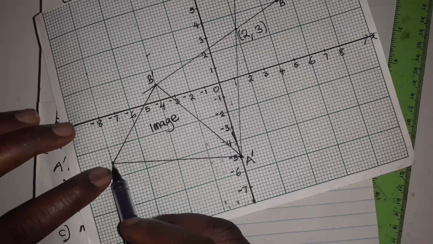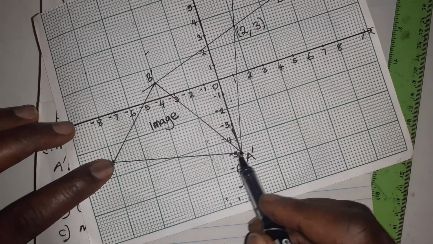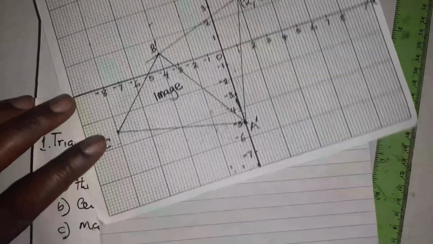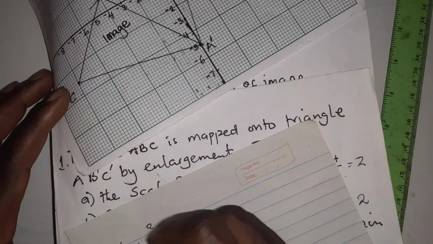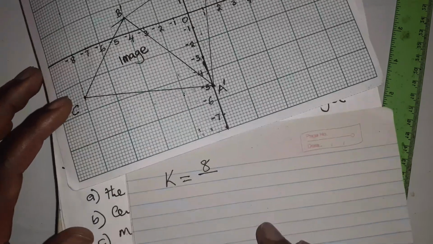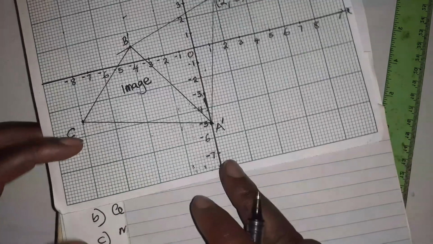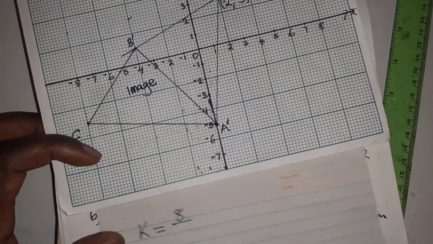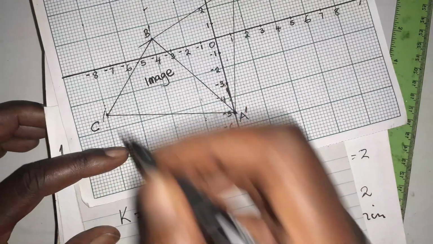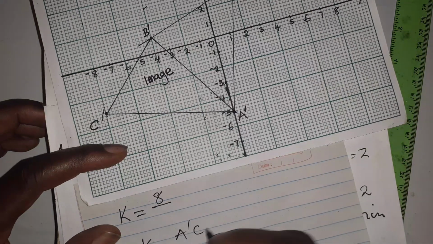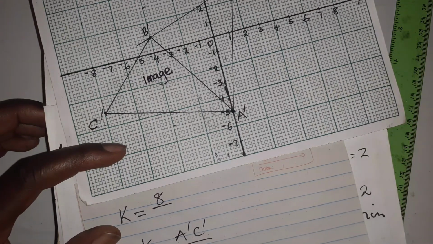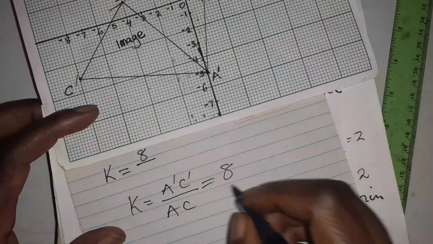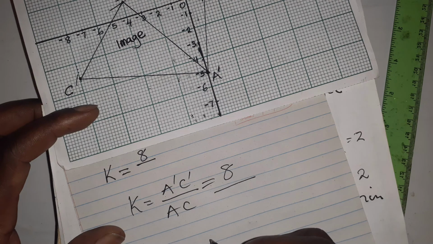If you want, you can start from this point because our A is here. So you can count even from this side: 2, 4, 6, and 8. So we have the length of the image over the length of the object. Now we go to the same side, dealing with A and D. So this we got as 8, over.